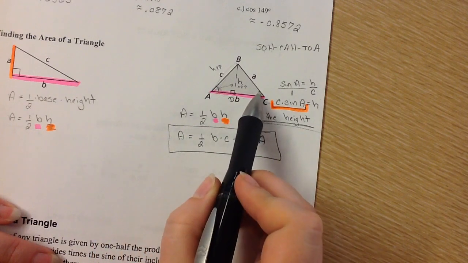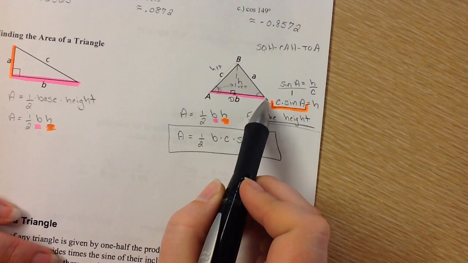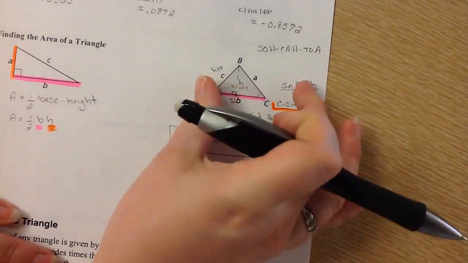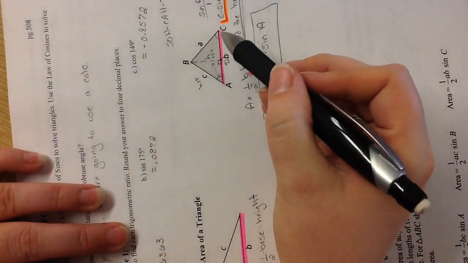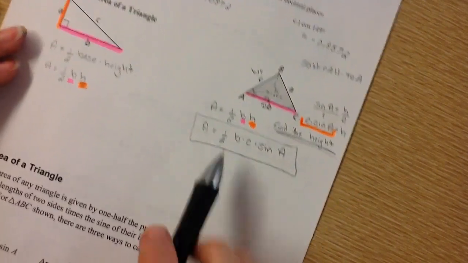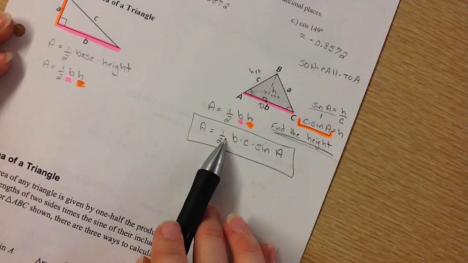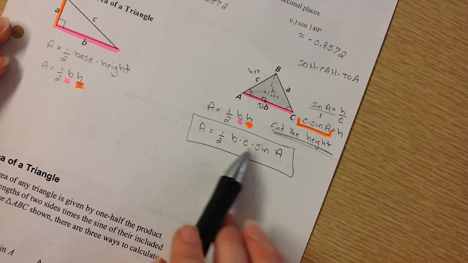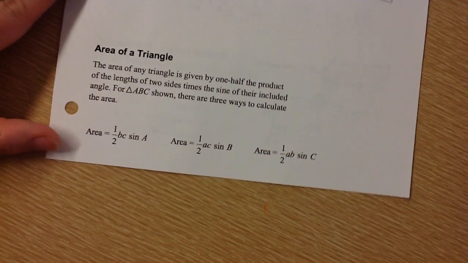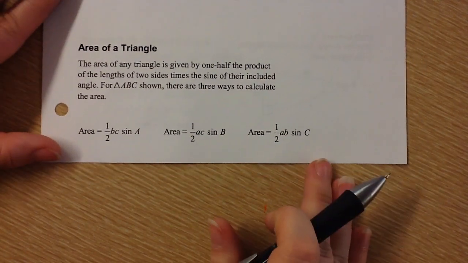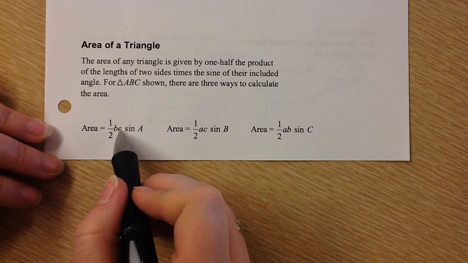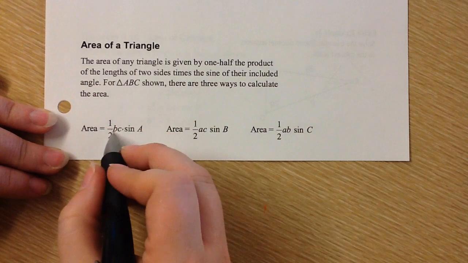So we could have used this angle over here, angle C instead, and then it would have had side A instead. So it would have got us a different version. Or we could turn this completely, have our height come this way, and use angle B. So really, it depends on which two sides you know. So it's 1/2 times side B times side C times the sine of the angle in between B and C. And so that leads us into, we now have 3 new equations for area. Again, this is 1/2 times B times C times the sine of angle A.